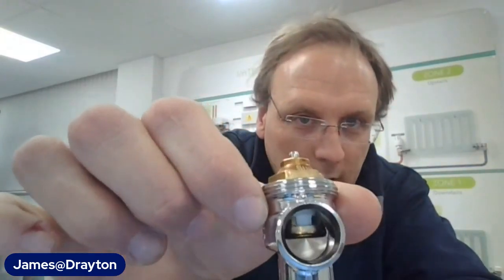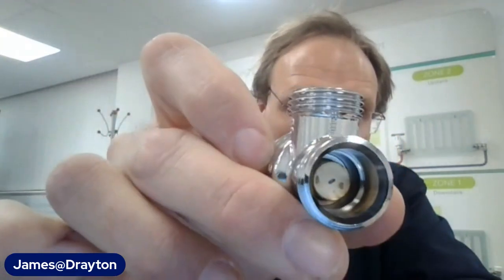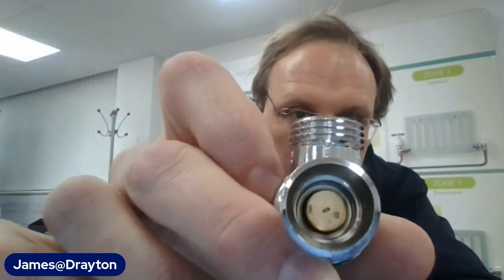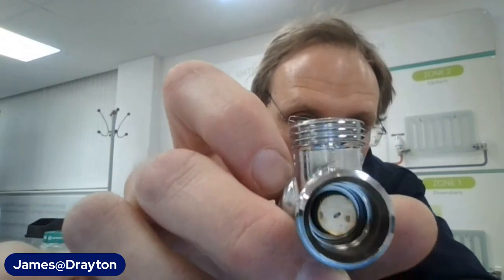And then if we have a look at the auto balancing body, you can see at first glance it looks like it would have low valve authority because it's quite wide open, but the key thing is that little element at the bottom there. Now that's your pressure independent element, basically saying that regardless of what system pressure changes on the system, you will get a consistent flow rate through the radiator based on the setting that you set on the top of there.